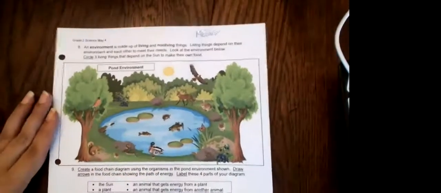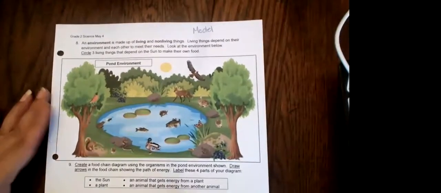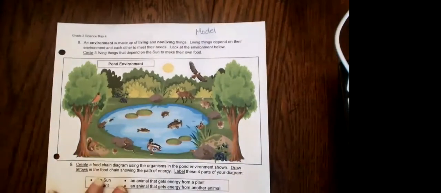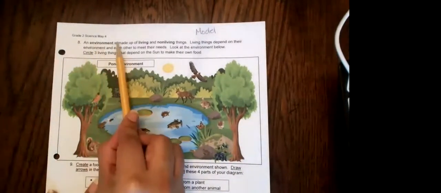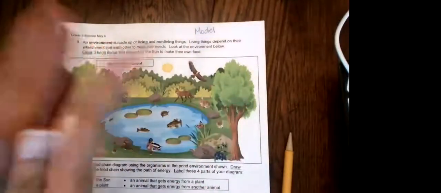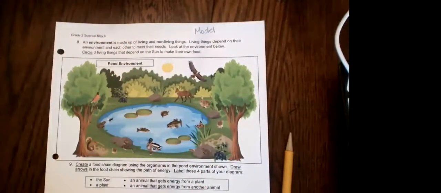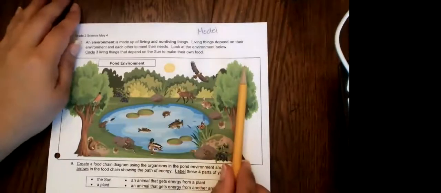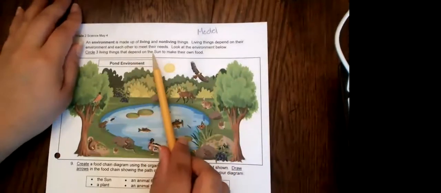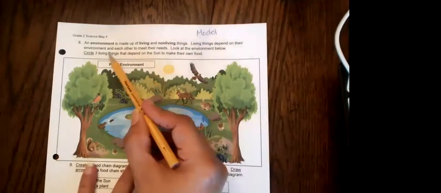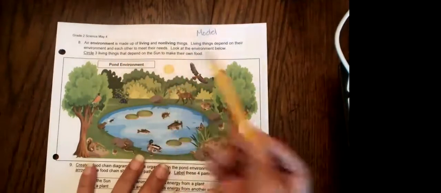And I know last week you guys saw several videos about the pond environment, okay? So let's look at this pond environment, okay? We know an environment is made out of living and non-living things in one place, right? And living things depend on each other in their environment. Now it says, look at the environment below. Circle 3 living things that depend on the sun. Well, I can see 3 living things that depend on the sun.